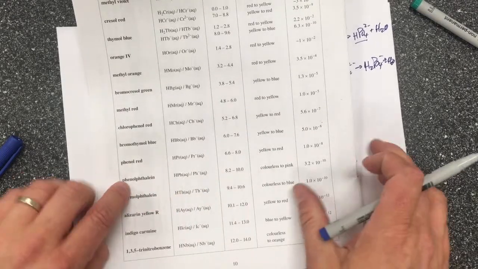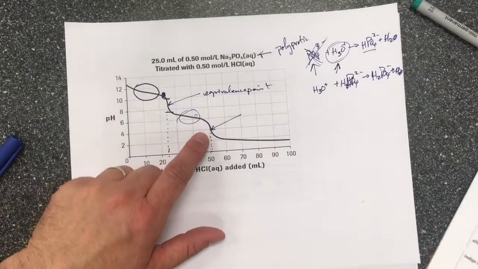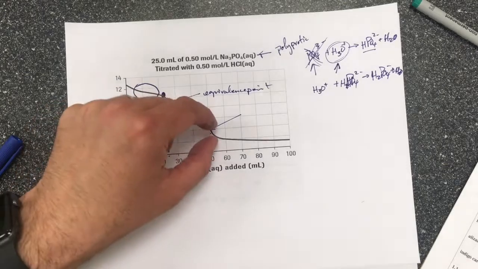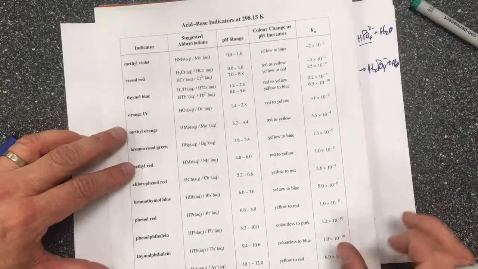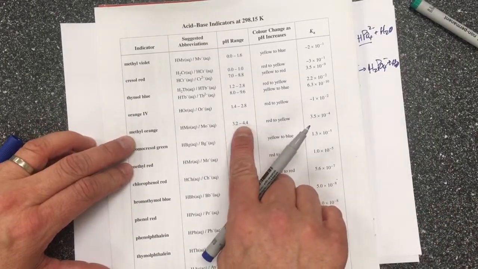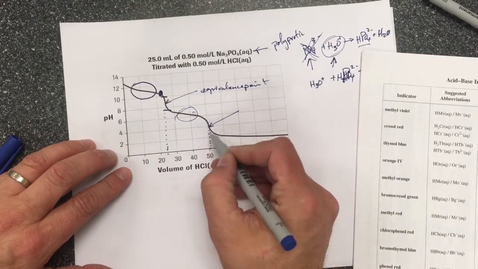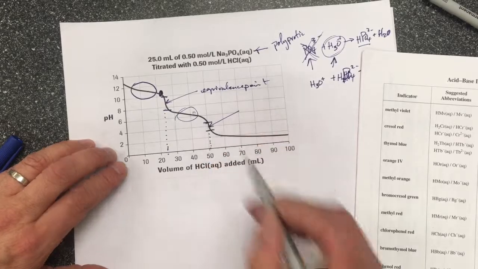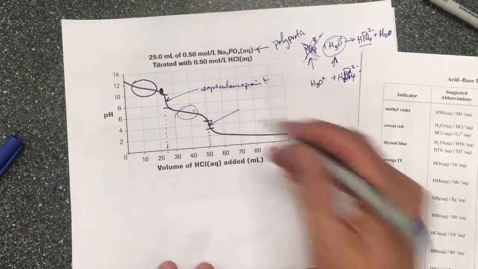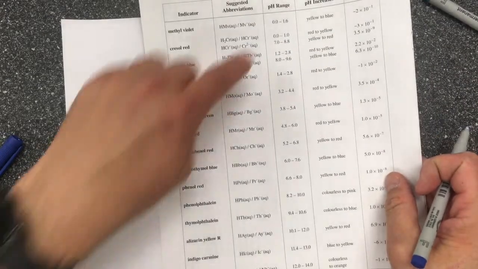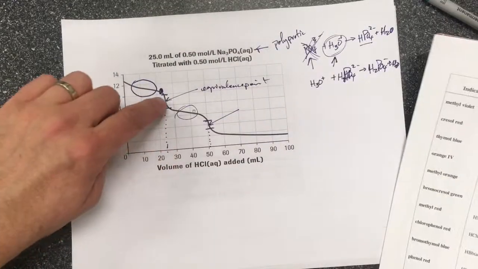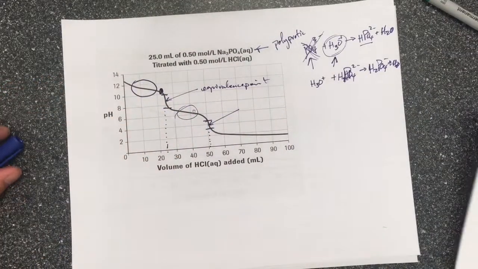So phenolphthalein would work for that one. And down here, I want something that's going to change around 4. So if I pick maybe methyl orange, between 3.2 and 4.4, we would expect that the color change would tell us this spot. So when we're selecting an indicator, we want it to sandwich the pH of the equivalence point.